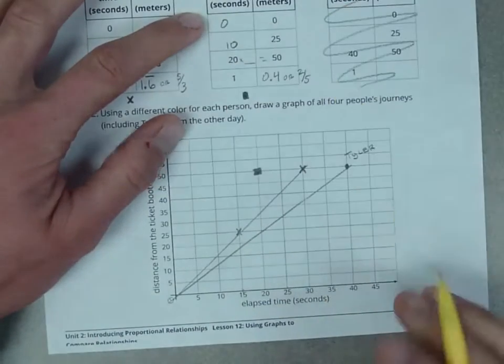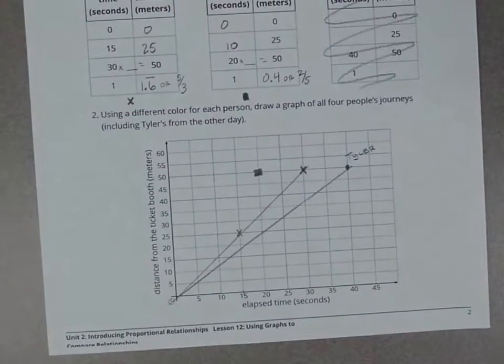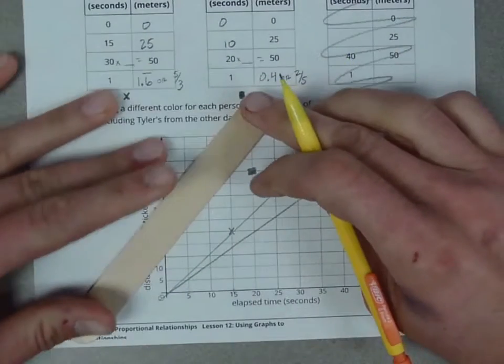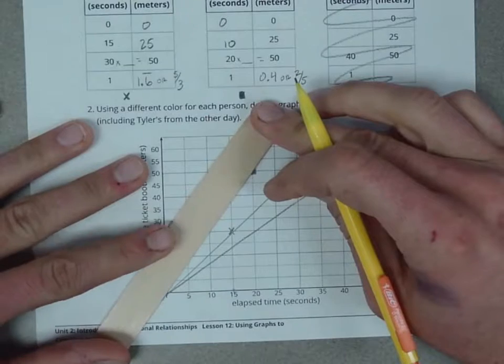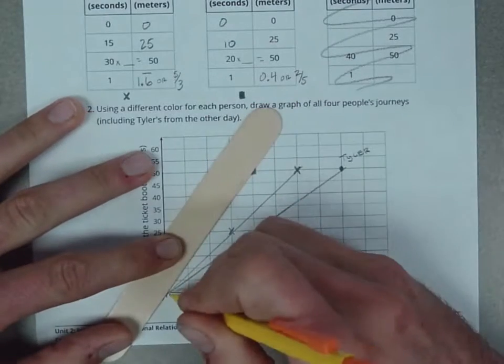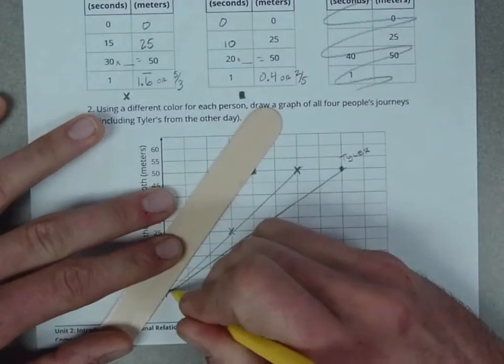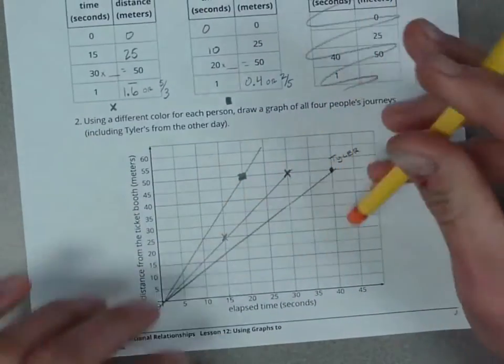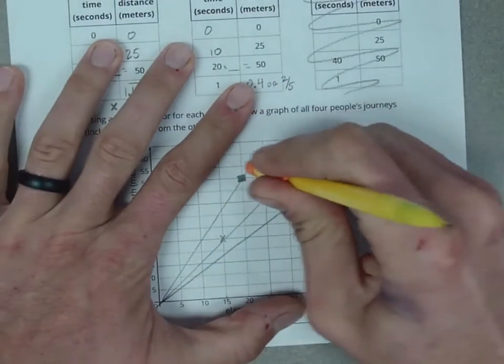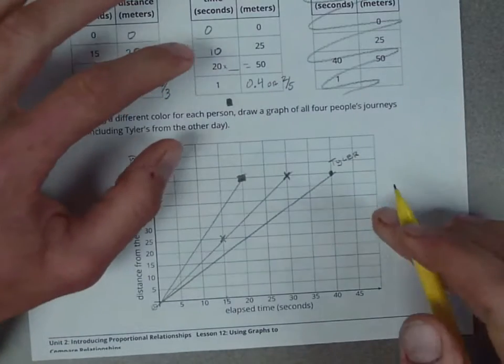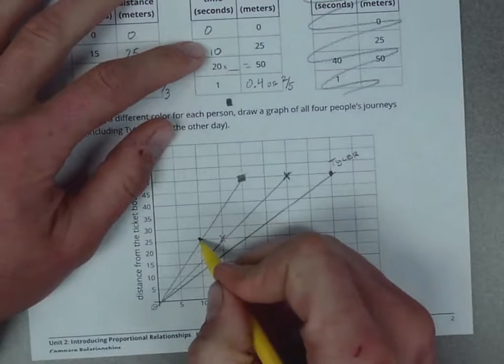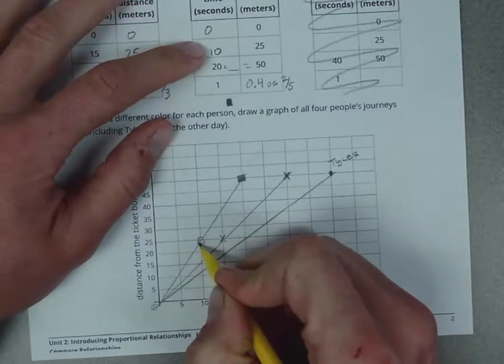Yeah, that makes sense, right? So each one of these is going to start at 0, 0. Remember that if it's a proportional relationship, all these lines should go through 0, 0. So I can go ahead and draw my line. It's actually going to end right here because they are bumper cars. And then I'm going to fill in 10 and 25. 10, 25 right here. Okay.